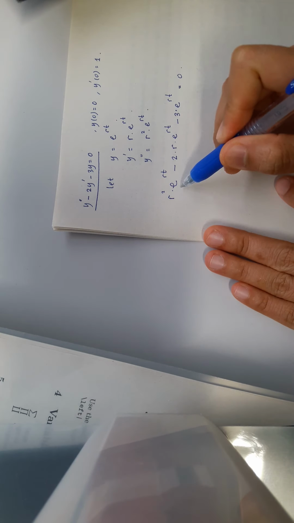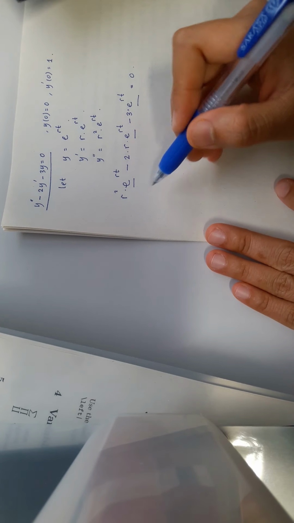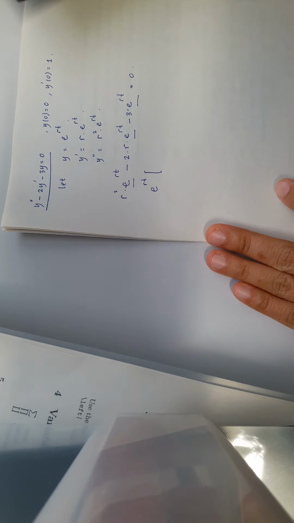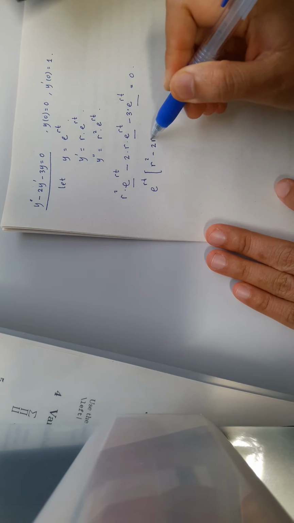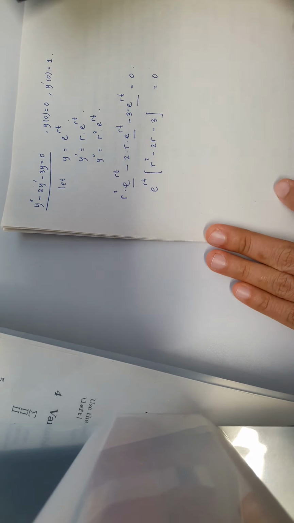Here we have e^(rt) in every term. So we can write e^(rt) times (r squared minus 2 times r minus 3) equal to 0.